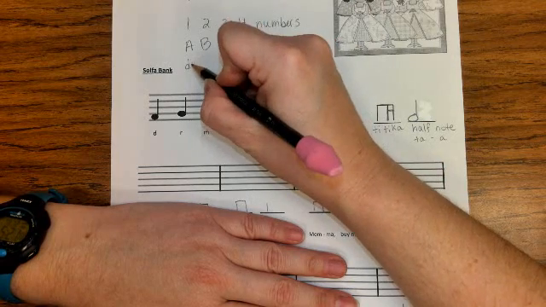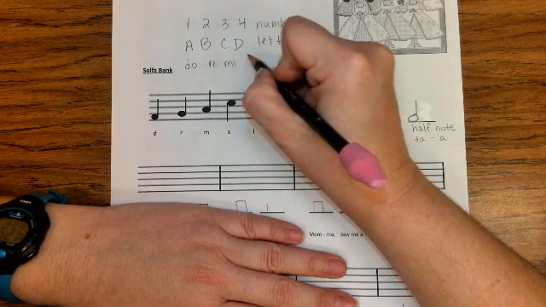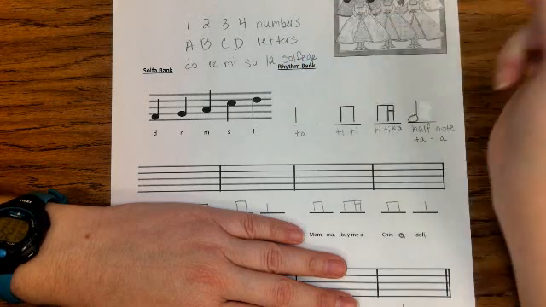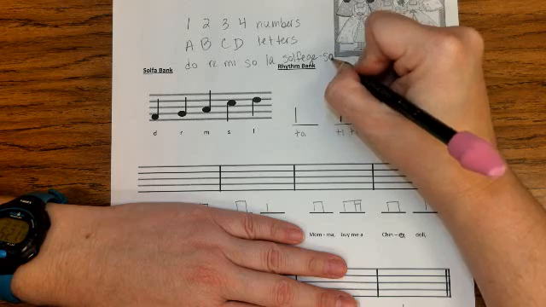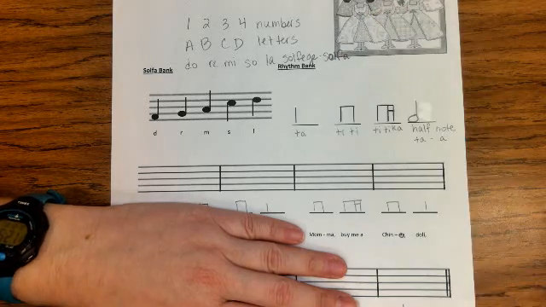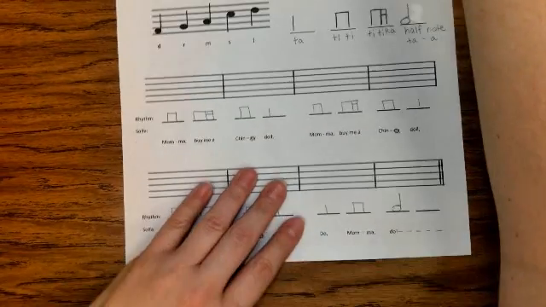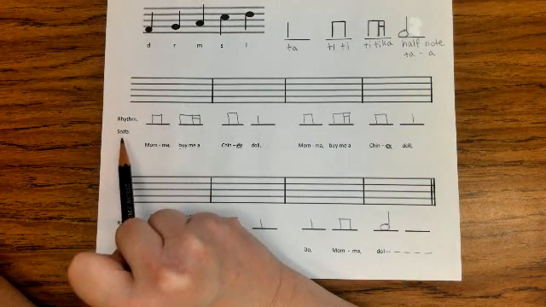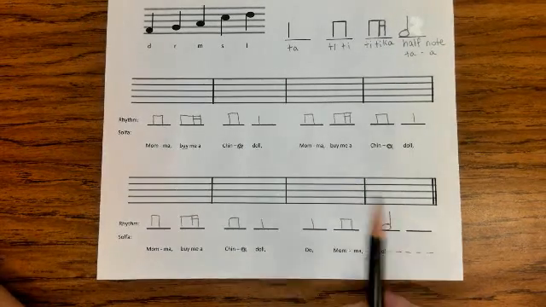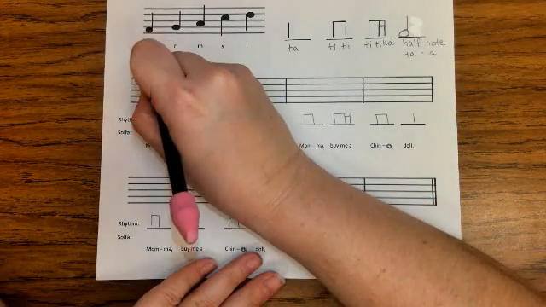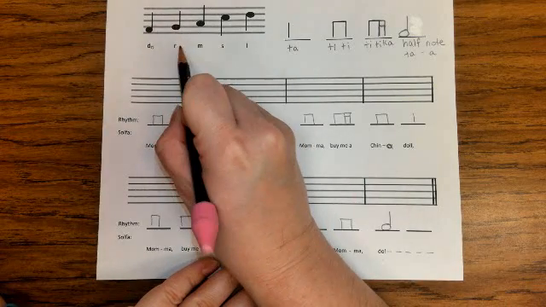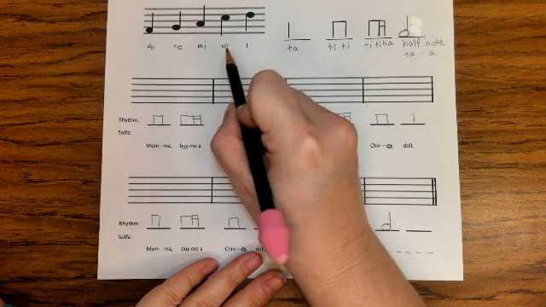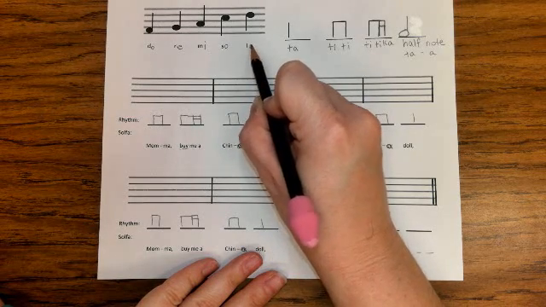Solfege is our music sounds, do, re, mi, so, and la. That's called solfege. Some people call it solfa as a nickname. So when we're talking about solfa or solfege, that's what we mean. We mean the do, re, mi, so, and la. So here in our bank, D stands for do, R stands for re, M stands for mi, S stands for so, and this L stands for la.